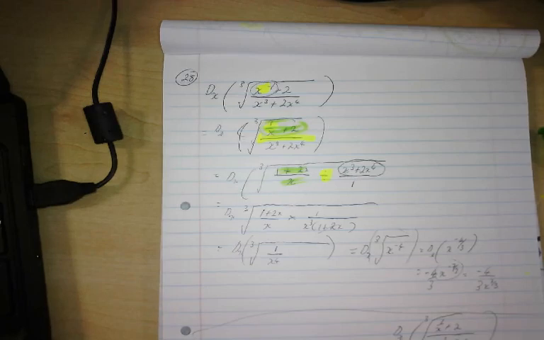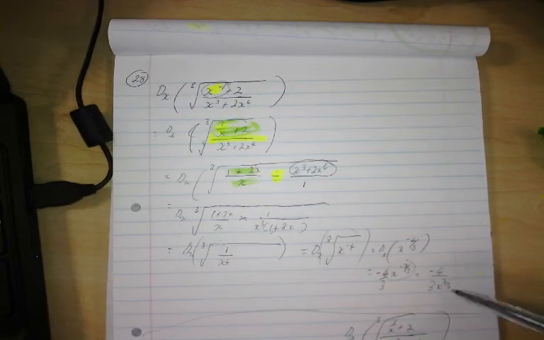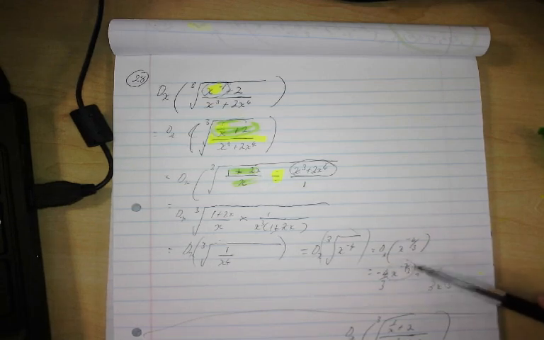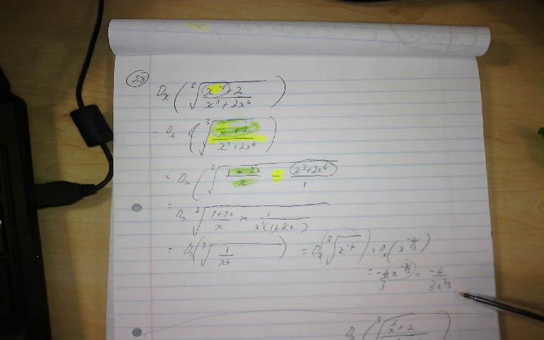Can you see that last bit? Sorry about that. So there is your final answer. Okay, so we had the derivative of negative 4 over 3x to the negative 7 over 3. After I differentiated that, your final answer is negative 4 over 3x to the 7 over 3. Right, get that down.